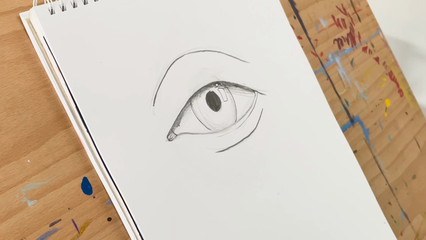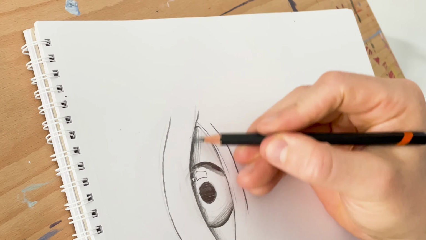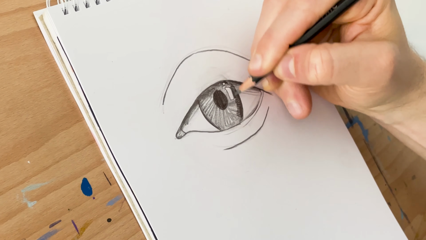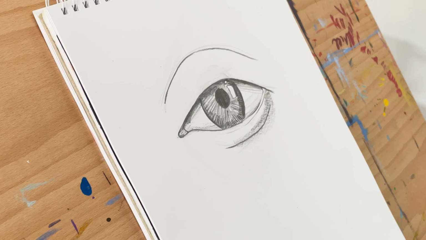Draw shadows around the eyelids, under the eye, and around the corners. Use shading to make some parts darker and then some parts lighter, which makes it look deeper and more real life. This is because it imitates how light shines on the face.